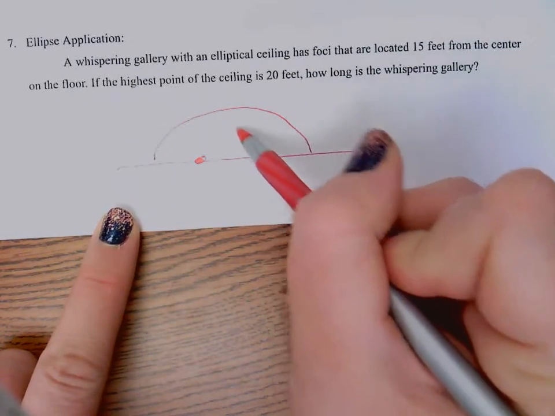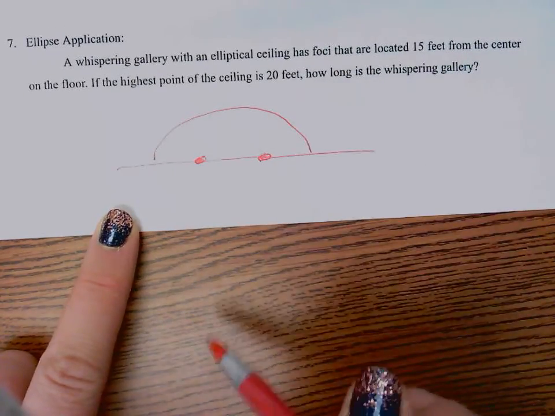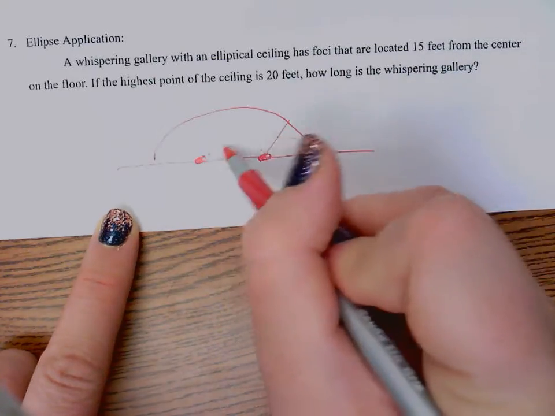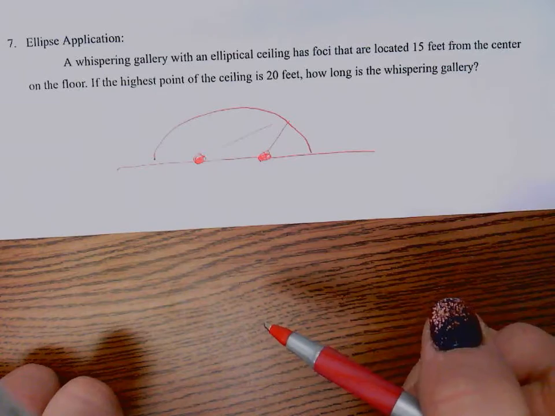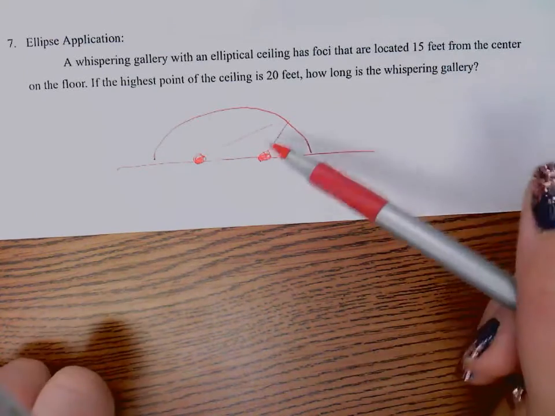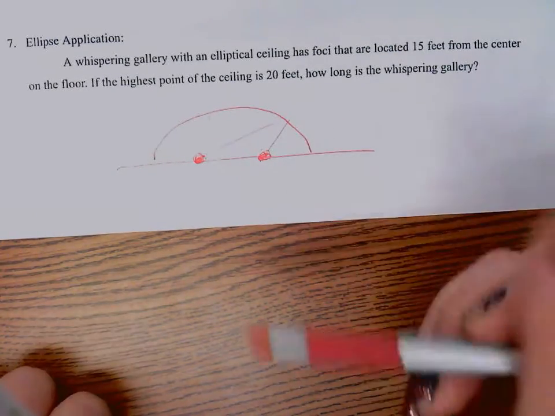So if it bounces off here, it's going to go directly to that focal point. If it bounces off over here, it's going to go directly to that focal point. So if you stand on those two focal points, you can literally whisper and the sound will bounce off and go directly to that other focal point.